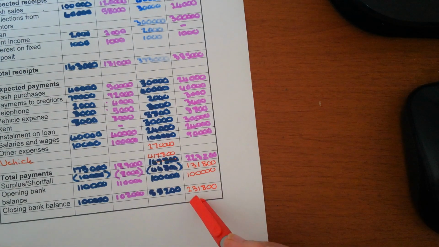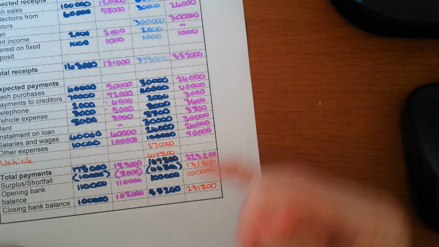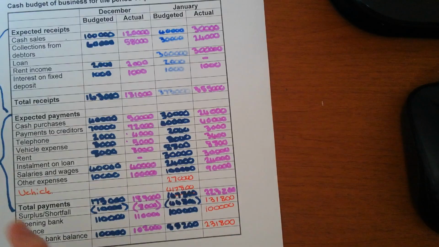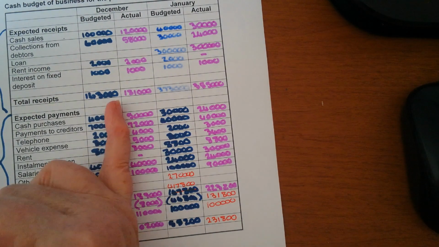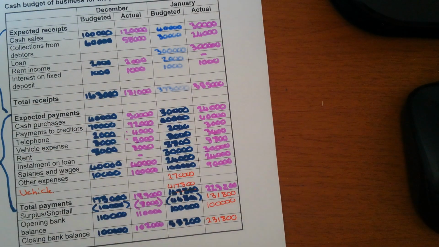So I must either use this money to buy more goods so that I can sell goods and make a profit, or I have to pay that loan so that I don't have to pay interest. So you can see that you will budget for every item that you pay money out.